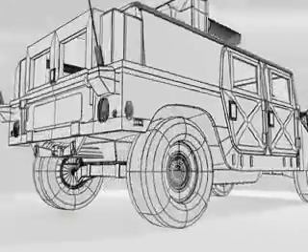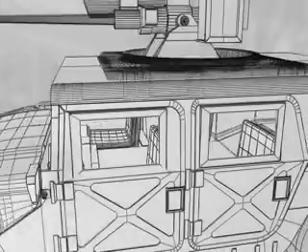Now, this Humvee, along with all the other vehicles you'll be looking at, were created for a training video for the United States military before being handed off to the other parties in charge of the texturing, rigging, animating, and so forth.